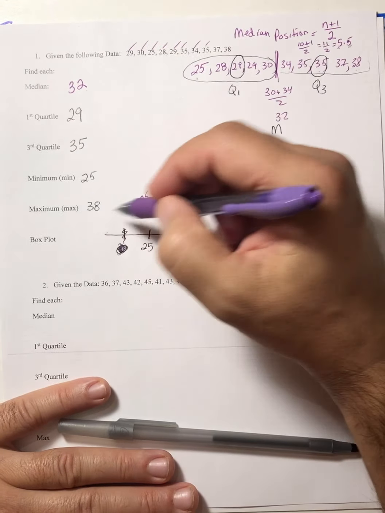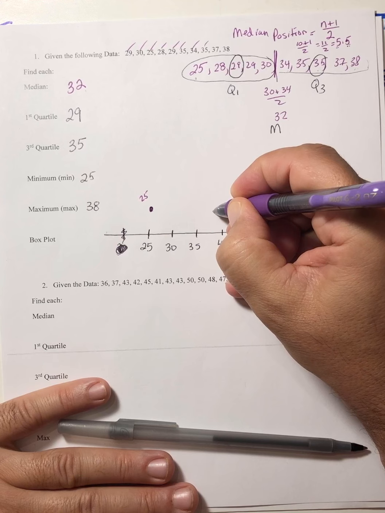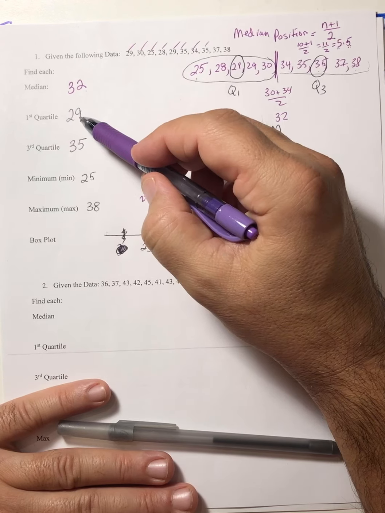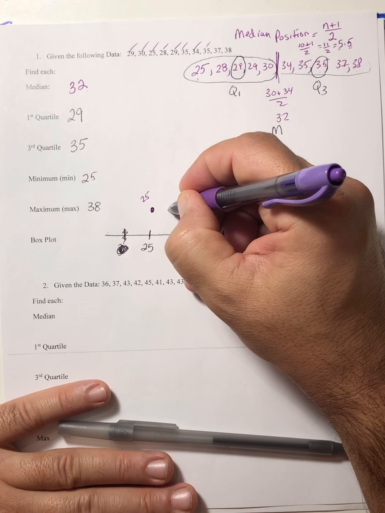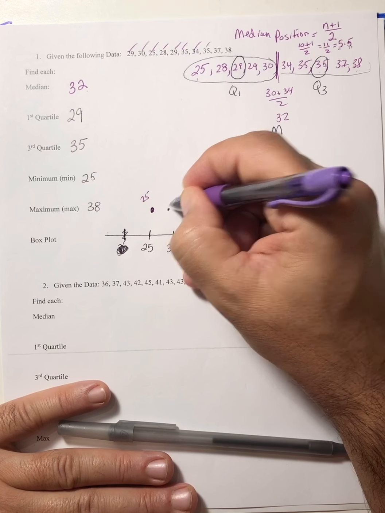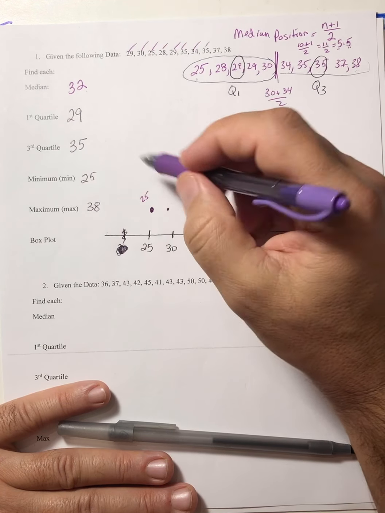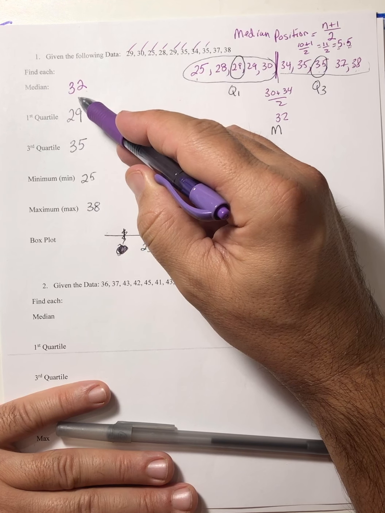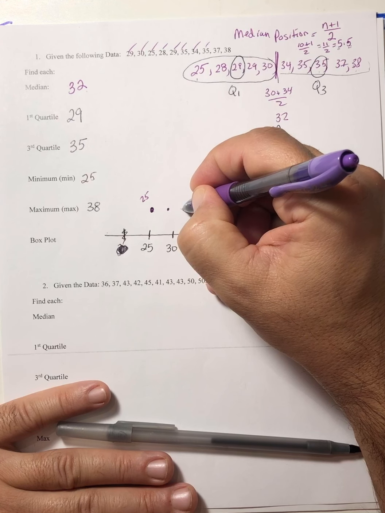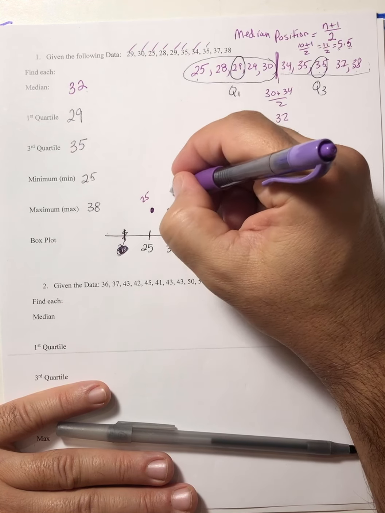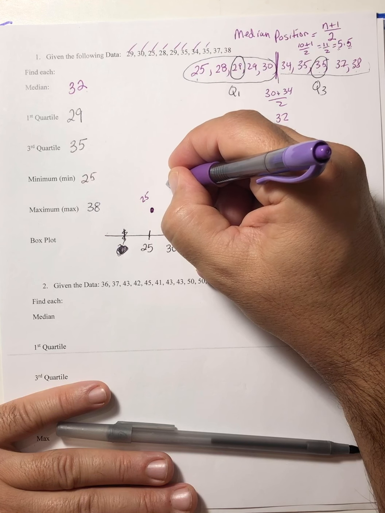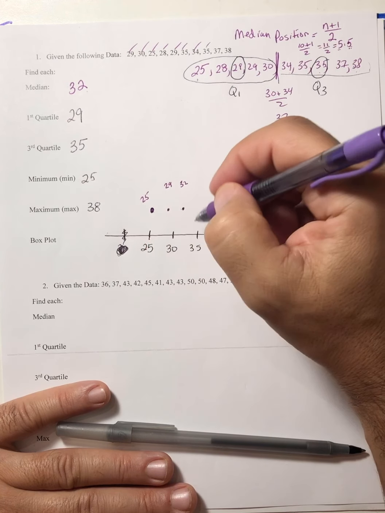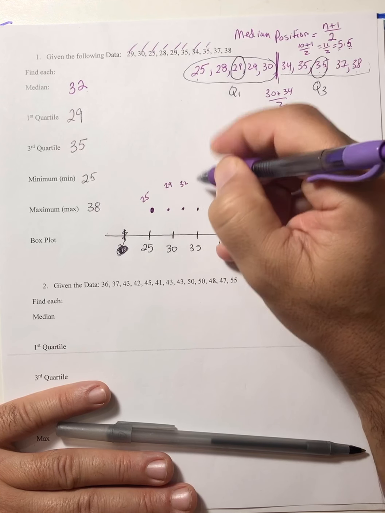Okay. Maximum is 38, so that's in between here somewhere. Here's 38. Notice I'm going to label it. First quartile is at 29. Well, that's just a little bit before. Now, I'll put a small dot just to identify it. The median is at 32. So here's 32 right there. So this was at 29. This is 32. And then the third quartile is at 35. So that's right on the line. Okay.